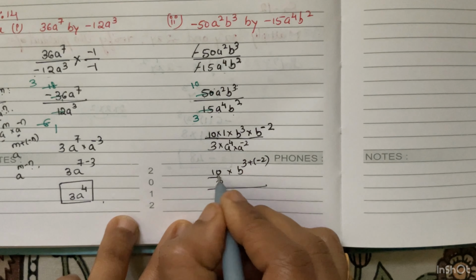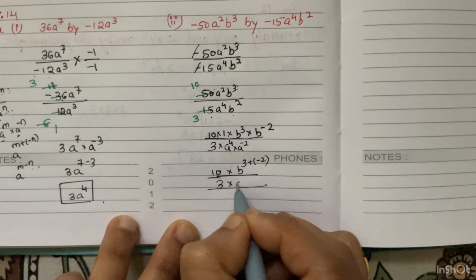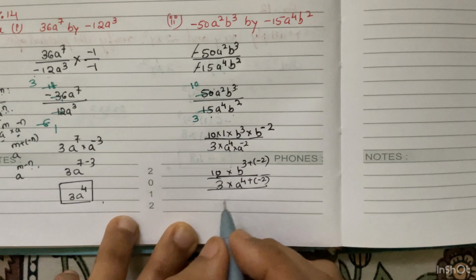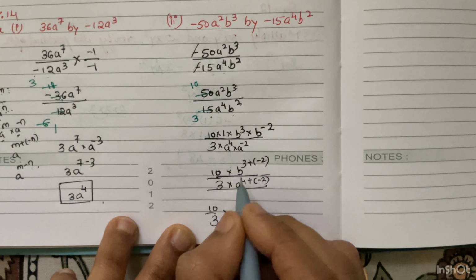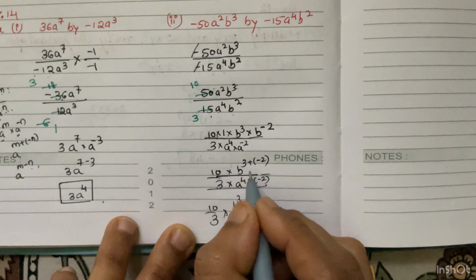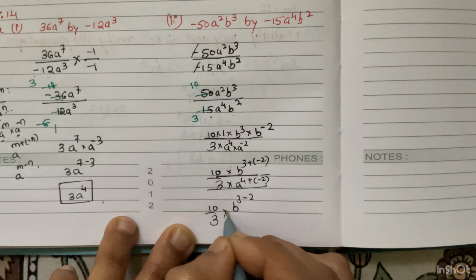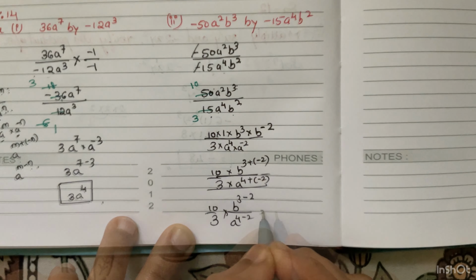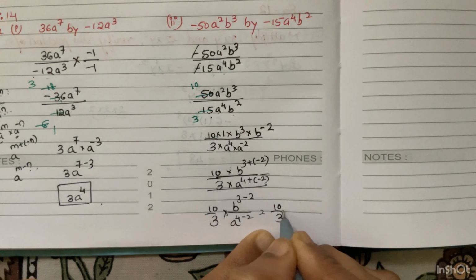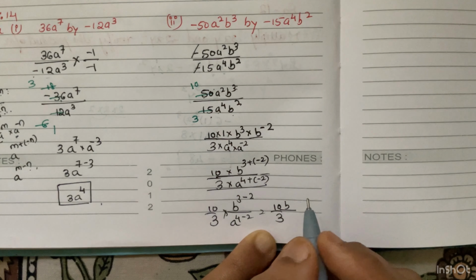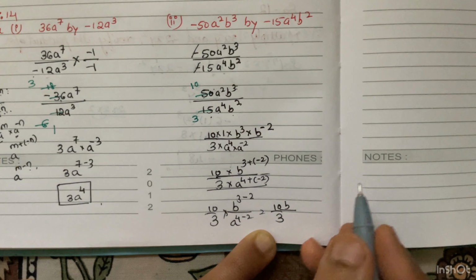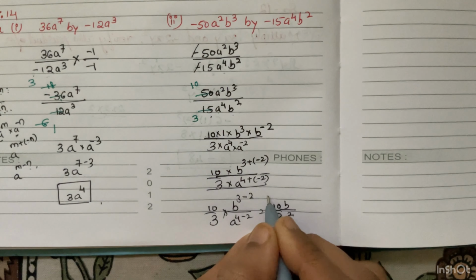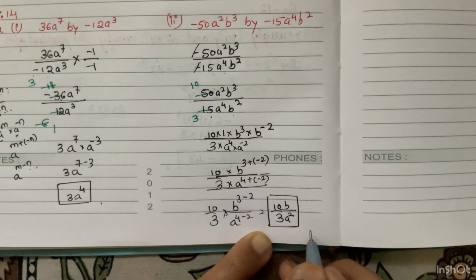Next, sorry, I have to put the line here. Now here again into a raised to the power 4 plus minus 2, 10 by 3. Now let me open the bracket: b raised to the power 3 plus minus minus 2, and in the denominator a raised to the power 4 plus minus minus 2, next, 10 by 3. b, 3 minus 2 is 1, so I am not going to write that. If nothing is written, it means there is 1, we know that. Here 4 minus 2, that is a raised to the power 2. So we found the answer, 10b by 3a square.